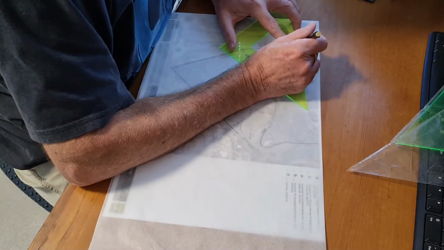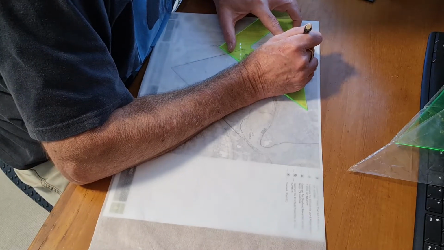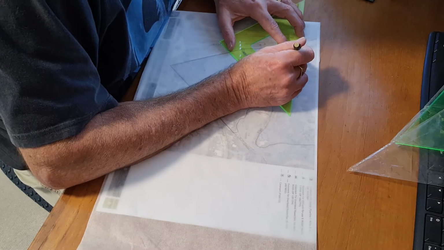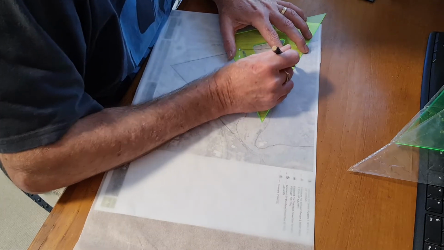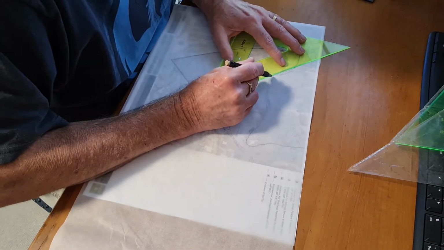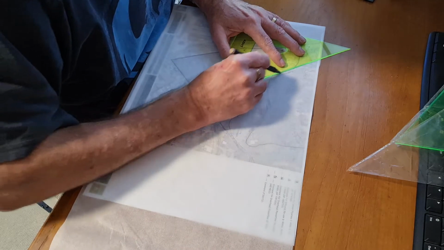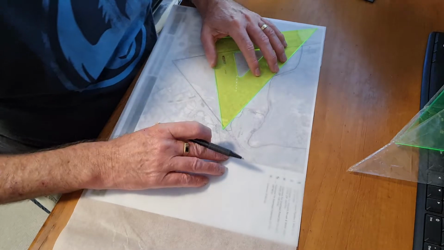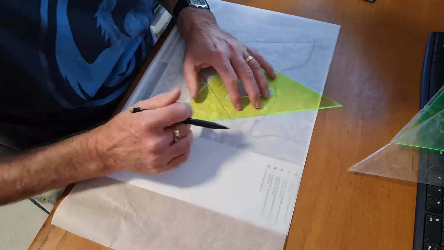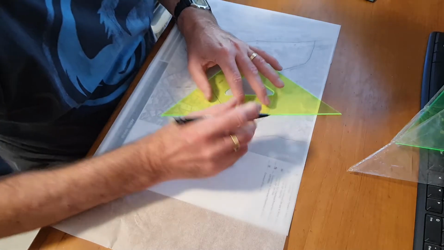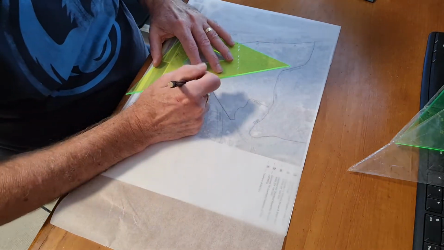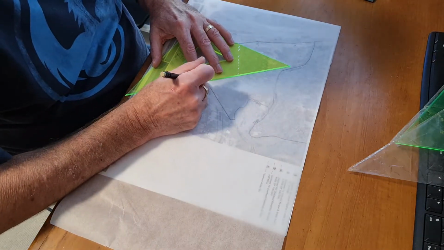And as you can see, I'm just tracing the boundaries of the property. Certainly you want to do enough to be able to overlay the other sheets without too much bother.